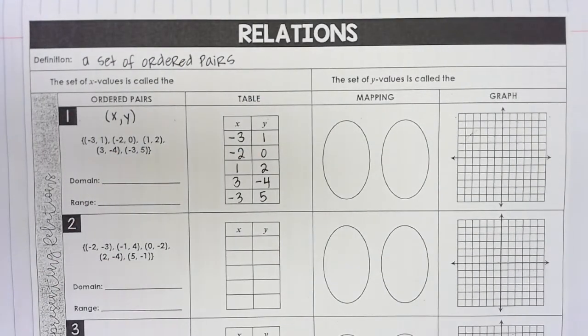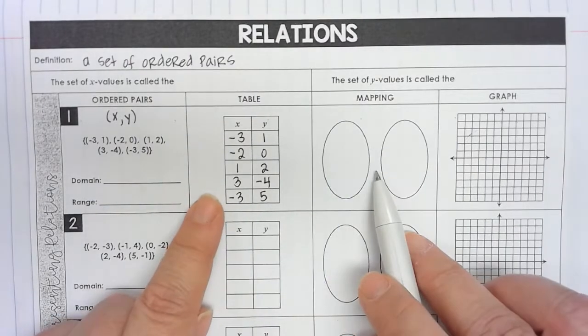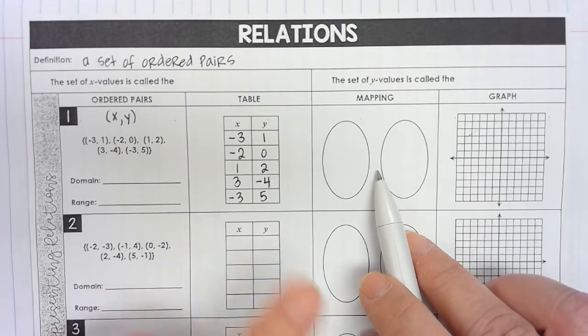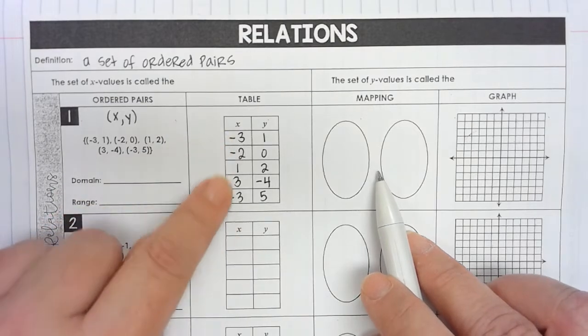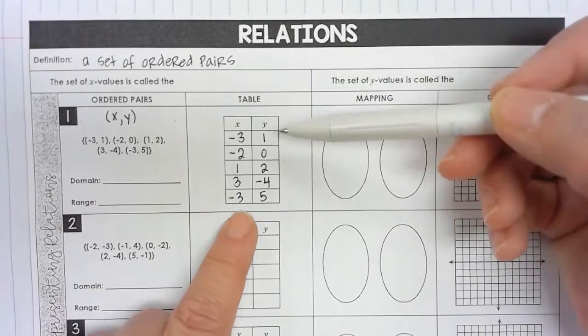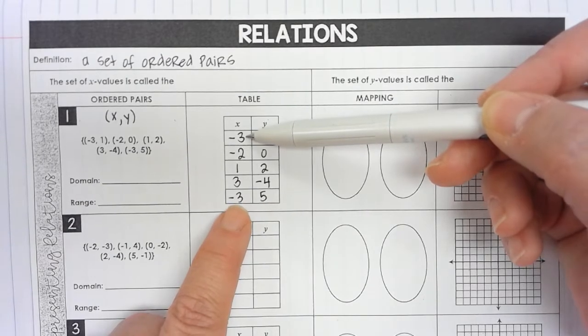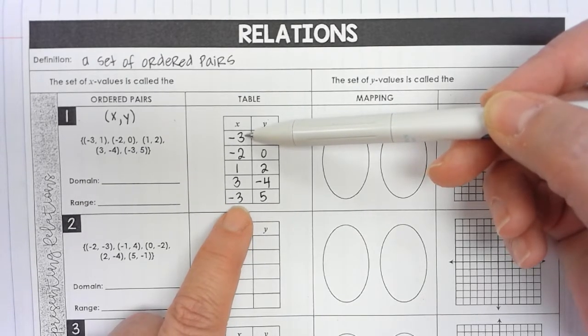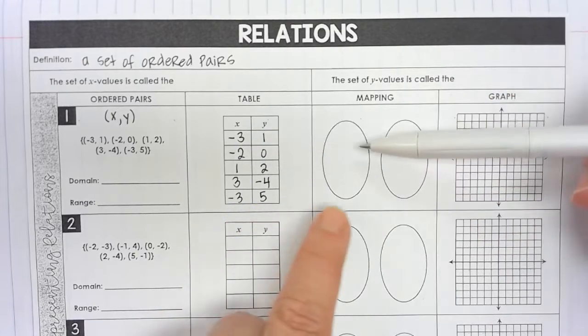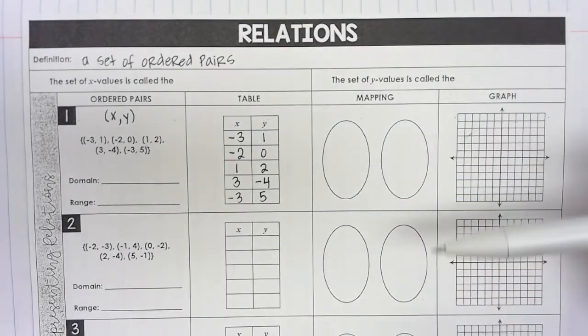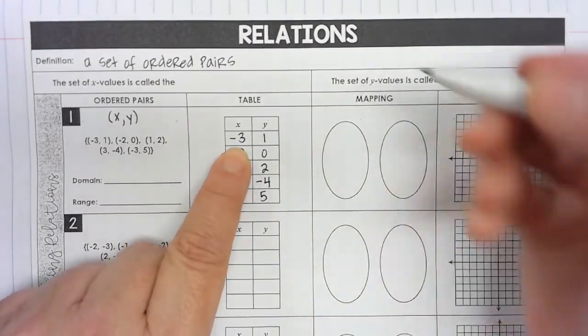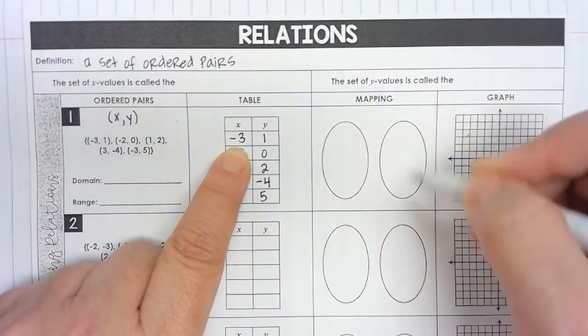Now, when you are going to make your map, you need to make sure that you're not repeating any X values. Notice that in my ordered pairs, I have 2 separate points that start with -3 as an X value. When I put those numbers into my map, I'm only going to list that once, okay? The map is these 2 ovals.